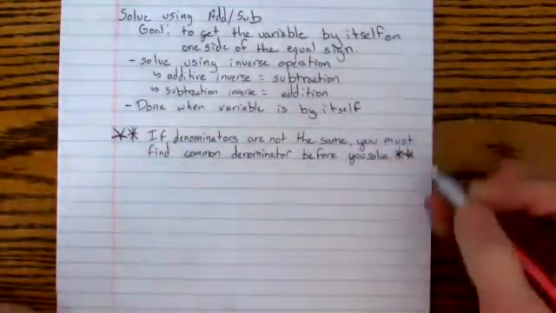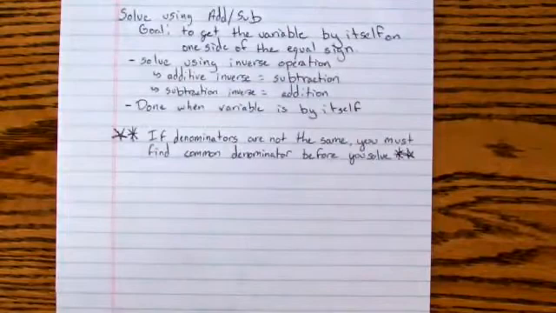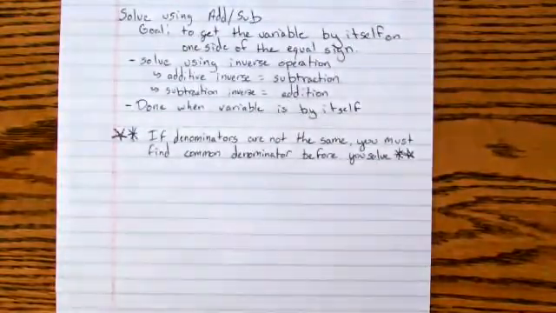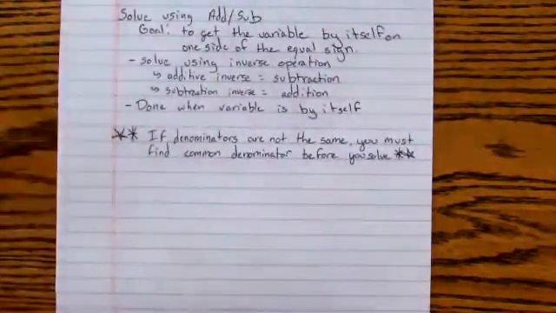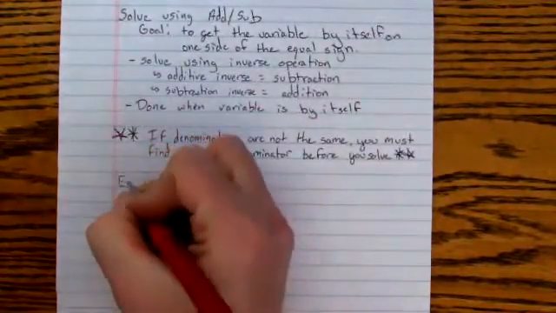Right. So again, put stars, do something, highlight it. I don't know, put a big red circle, write it in something so that it stands out. This is something that's very important here. All right. So if the denominators are not the same, you need to make sure you make them the same before you solve. So let's look at some examples. So let's look at example number 1.